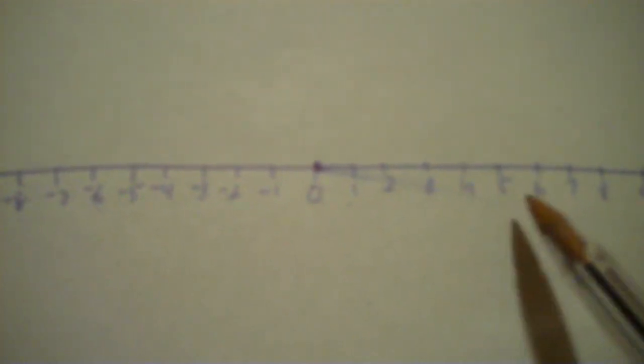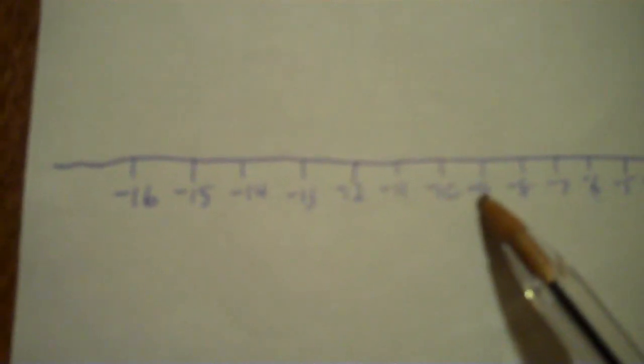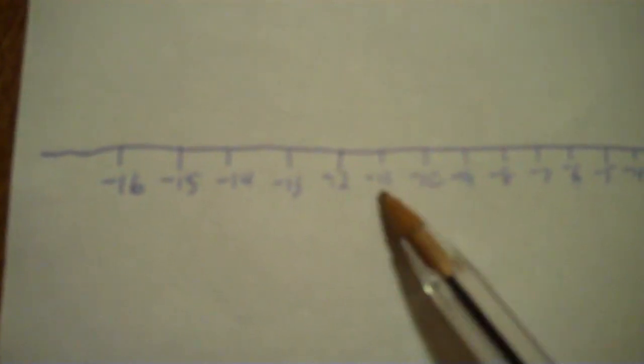Okay, negative 2 plus 7. So we start at negative 2. We're adding 7, but it's positive 7. So 1, 2, 3, 4, 5, 6, 7. So we're at 5. Alright, negative 9 plus negative 2. So I start at negative 9. To add a negative 2, we go 2 to the left. 1, 2, negative 11.